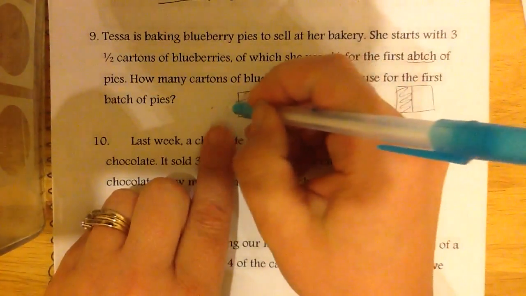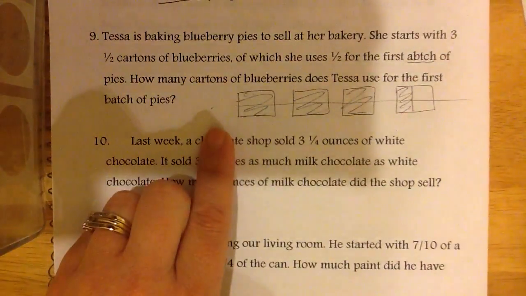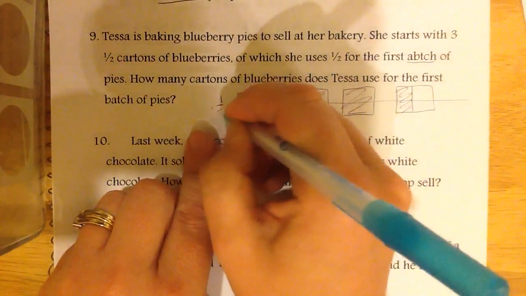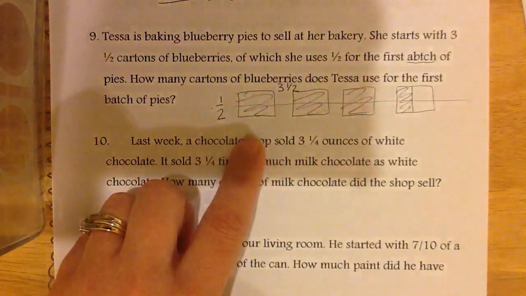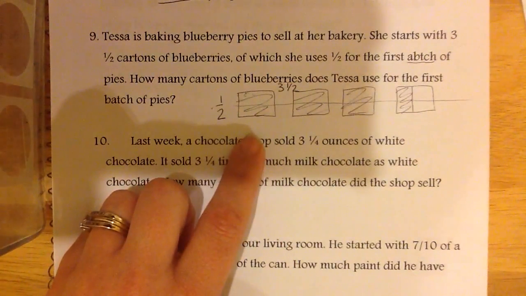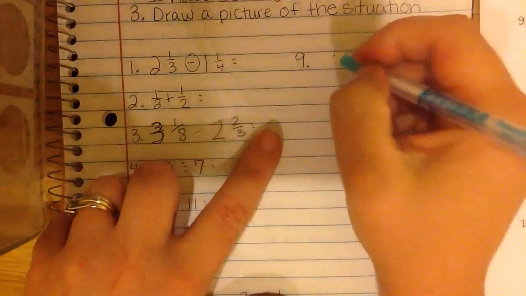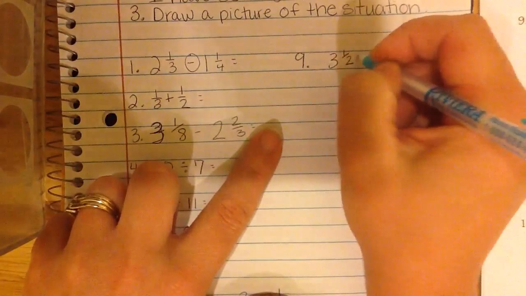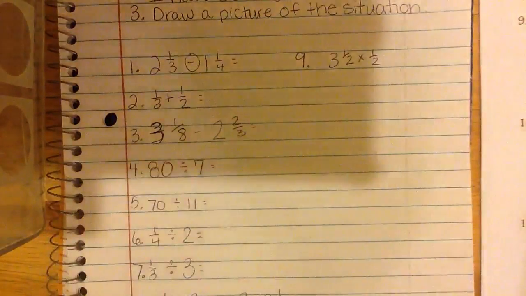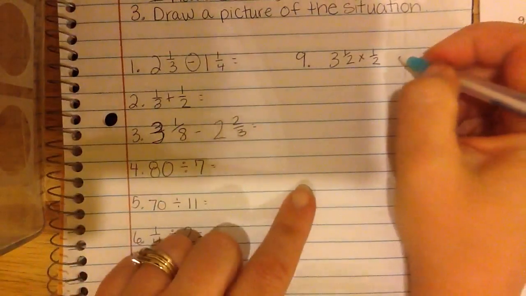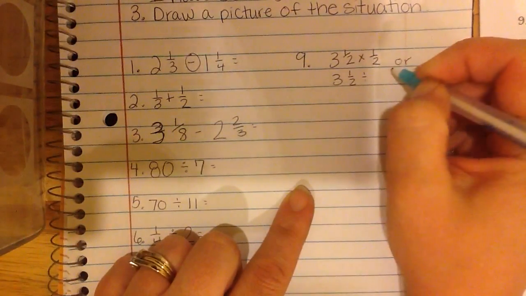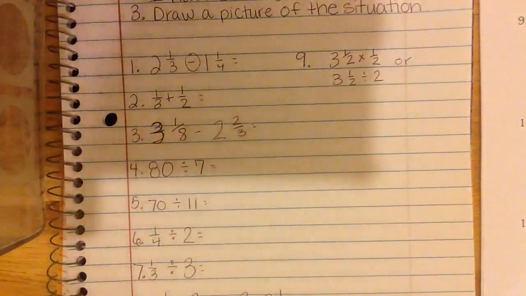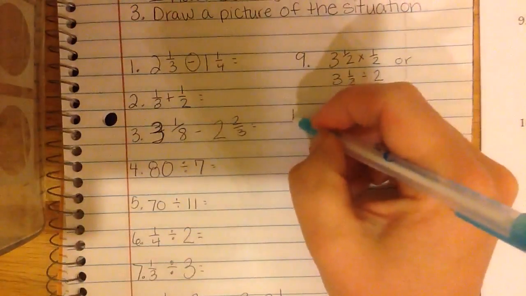It's like I'm taking the area. This looks like an area word problem that I've done before, when I take a half of 3½. This told me that it was multiplication. Some of you may have been thinking that this was division. So for this problem, I'm going to write 2 different operations. I could have done 3½ times a half, because it's like an area problem. I'm taking half of 3½. Or I could have done 3½ divided by 2, because I'm splitting it in half. Either one would be correct.